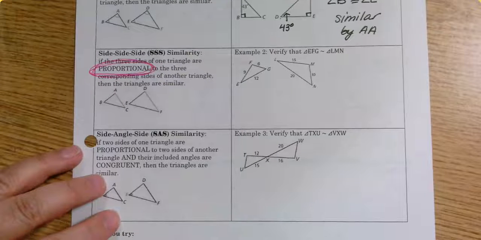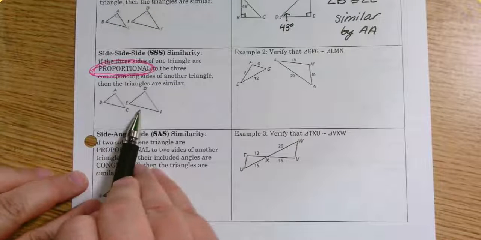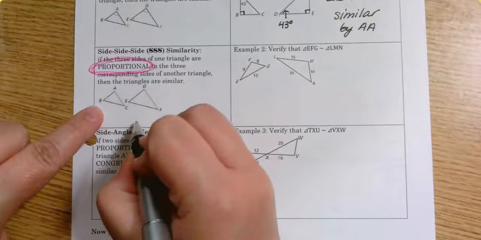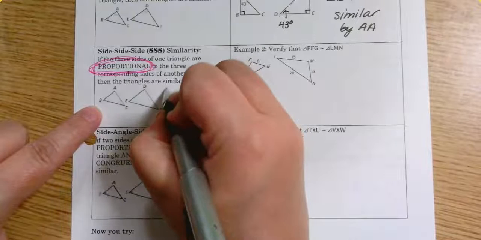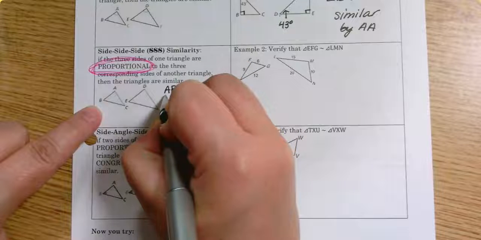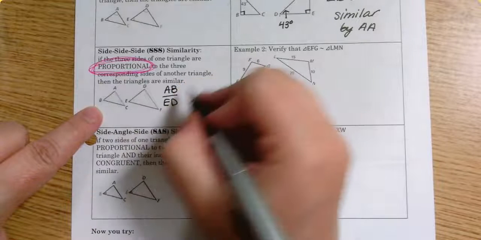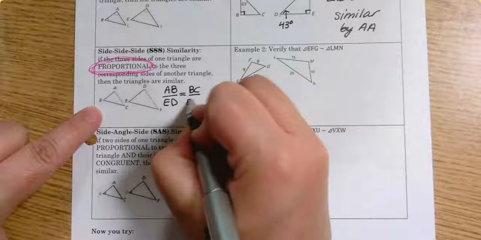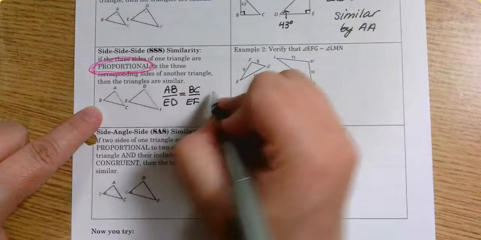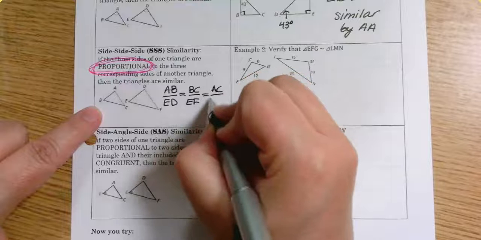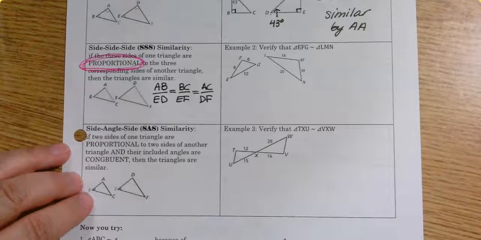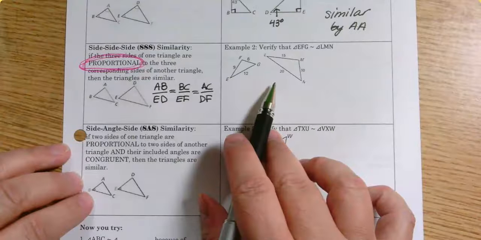So for instance, if these are indeed similar, that means, and I don't know for sure from this one what's the smallest and what's the biggest size, but we're going to take a guess, that AB over ED, whatever that ratio is, BC over EF would be the same ratio, and AC over DF would be the same ratio. And that's me just guessing from the way they look. Normally we need more information than that though. So over here we have more information. We can check to see if these two triangles are indeed similar.